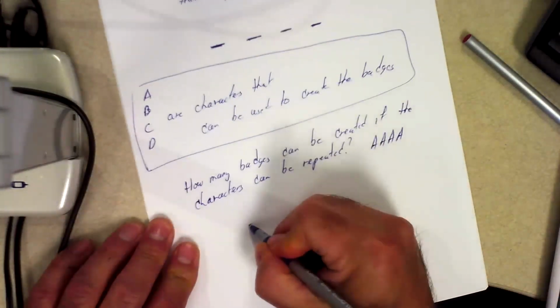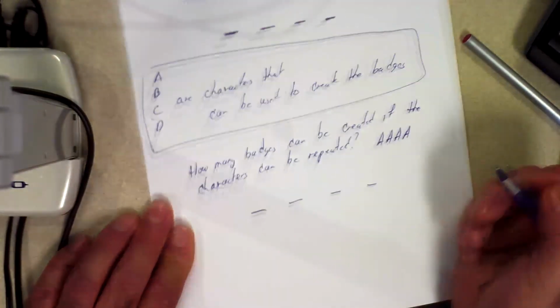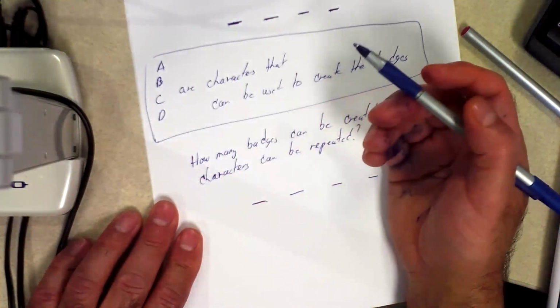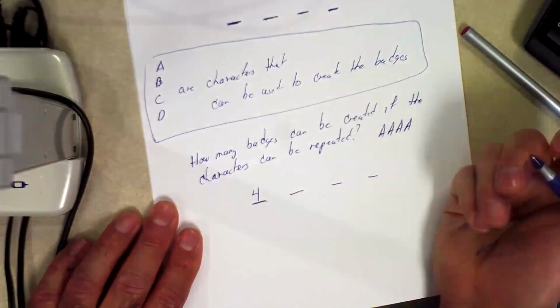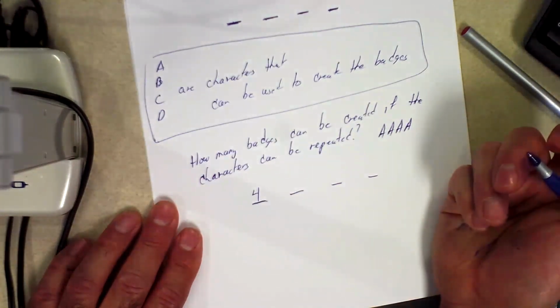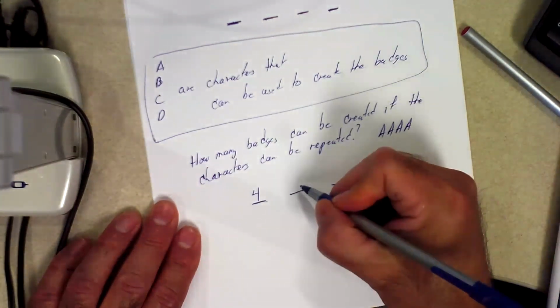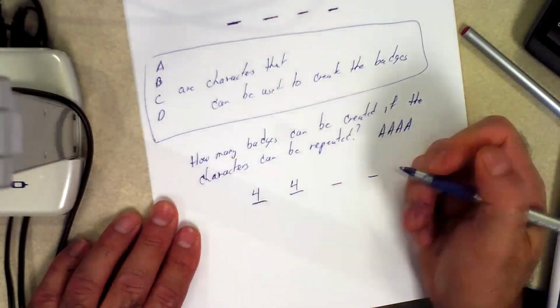Well, since I have 4 characters and they can be repeated, there's 4. So I have 4 choices for the first character. And the second one can also have 4 characters, right? Because I can use AA.